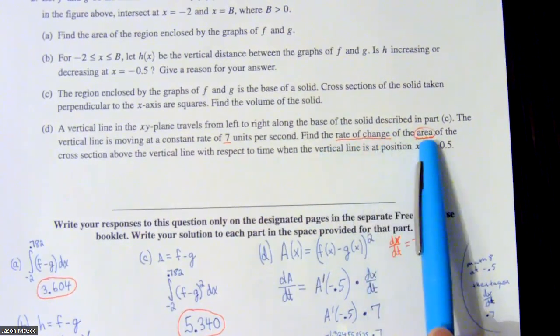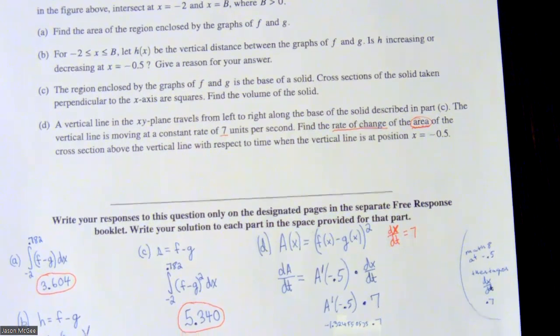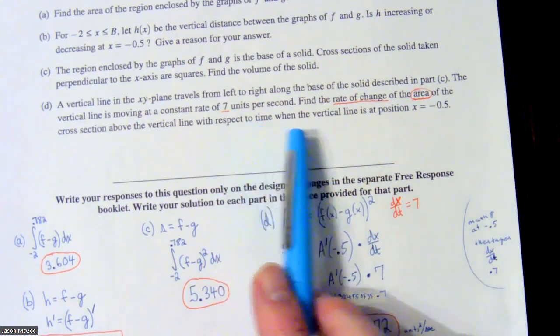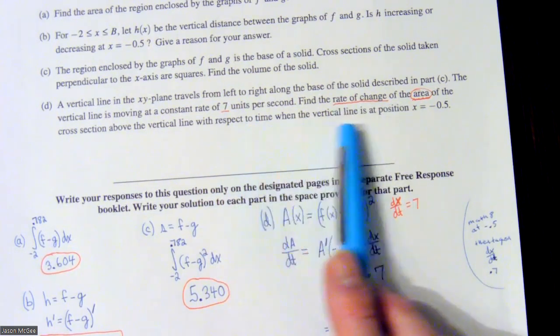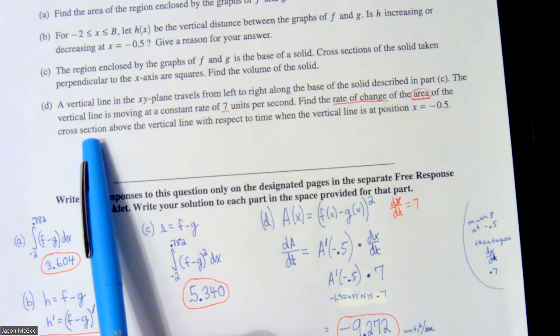Find the rate of change of the area. All right, so rate of change of the area, that's the derivative of the area. We're talking with respect to time here. It tells us with respect to time. So we're going to find the dA dt when this x is equal to this negative 0.5. Okay, now it says the area of the cross section above.